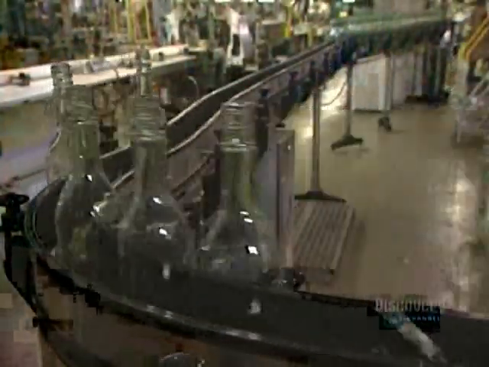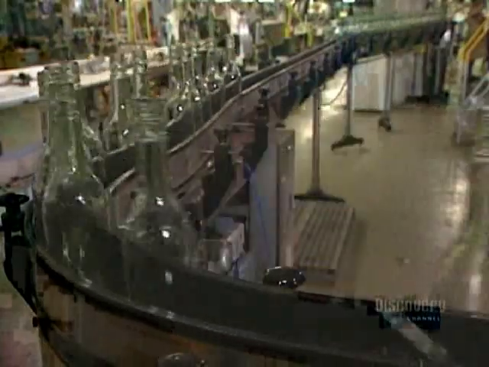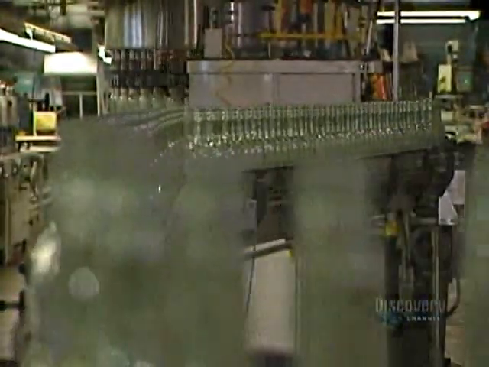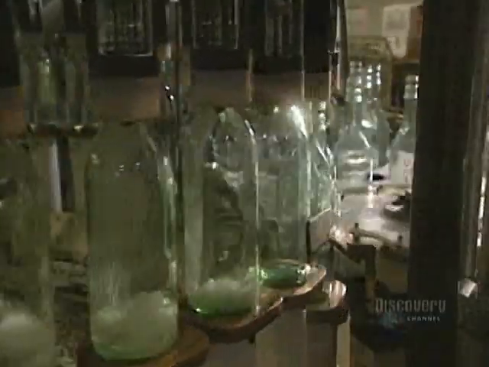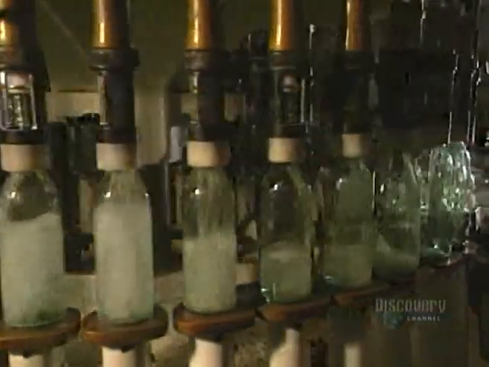Bottling begins. Here, 140 750 milliliter bottles of rum and spirits are filled every minute. Clean bottles circulate continually on the conveyor, leading them to the filling machine. Bottles are then filled automatically by this machine. It allows an exact quantity to flow into each bottle.